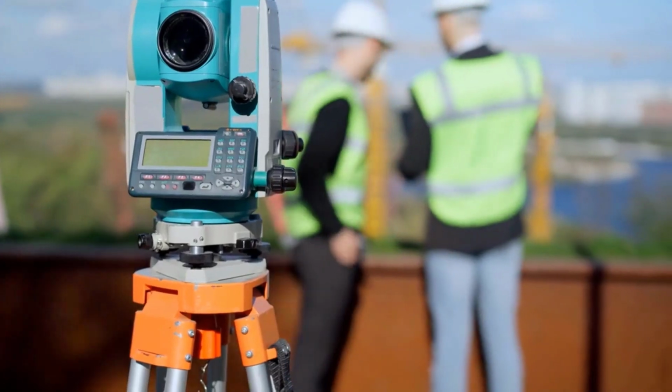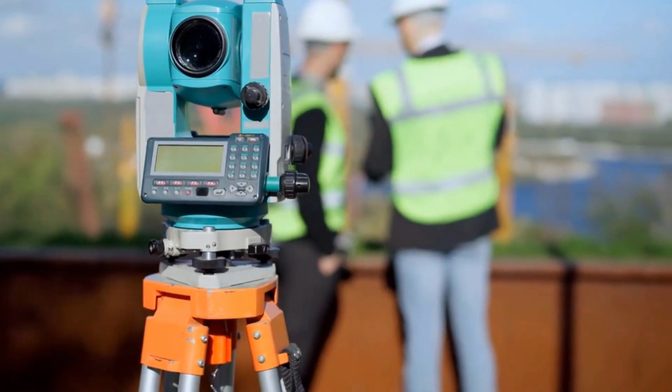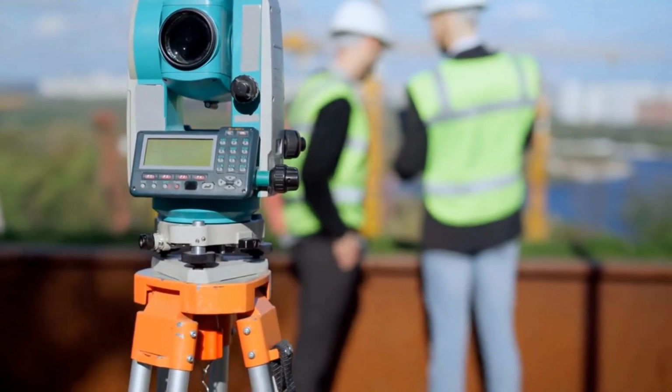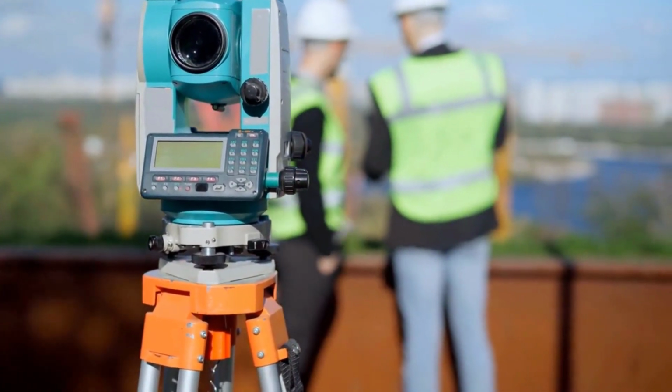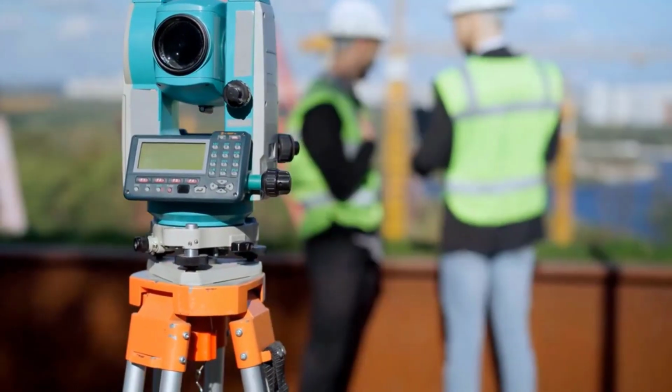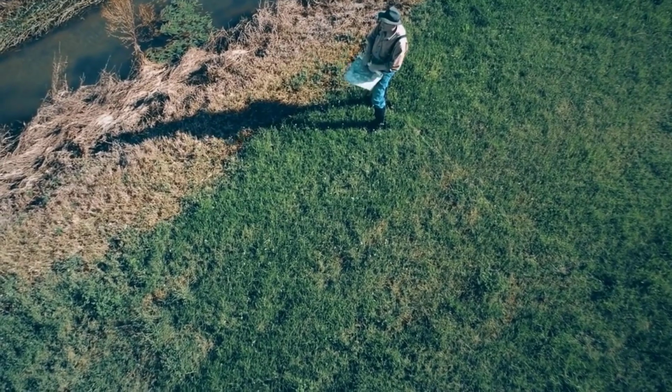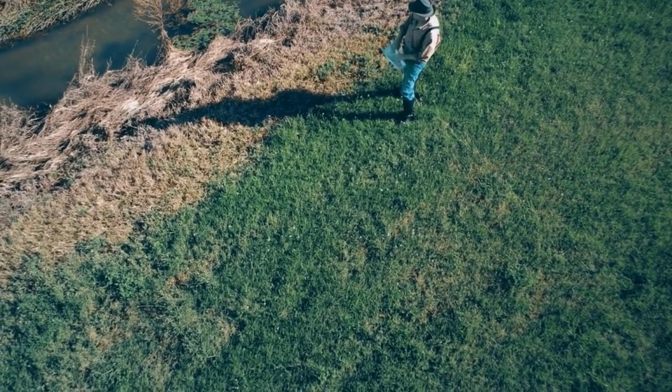A total station is a surveying instrument that combines an electronic theodolite with an electronic distance meter. It is used to measure angles and distances to objects and can be used to create a detailed map or survey of an area. Total stations are typically used in construction, mapping, and land surveying applications.